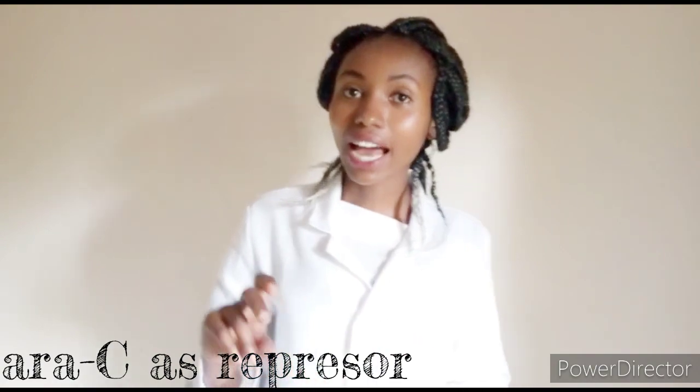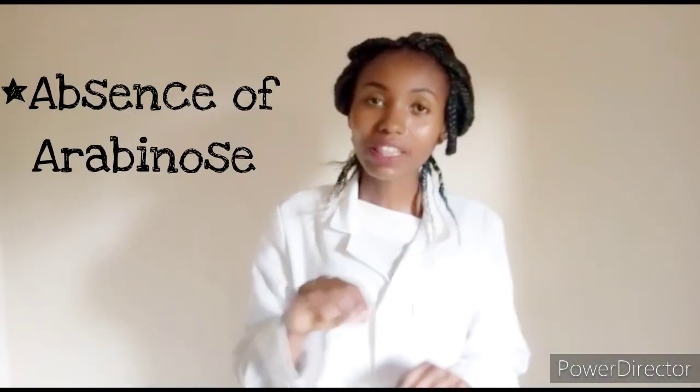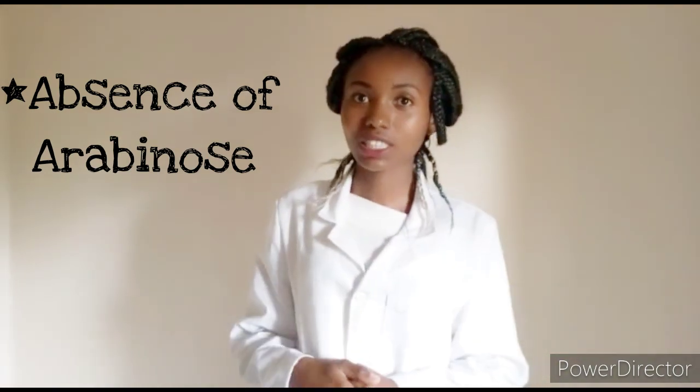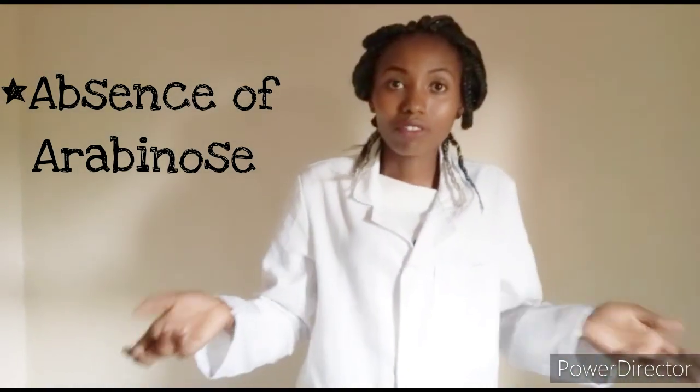The araC as a repressor. This aspect comes about when there is absence of arabinose. So if there is absence of arabinose, there is no use of transcription. So this is exactly what happens.